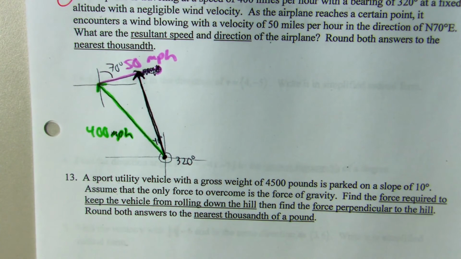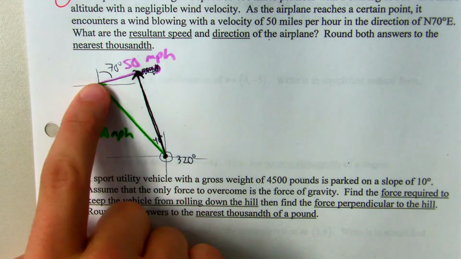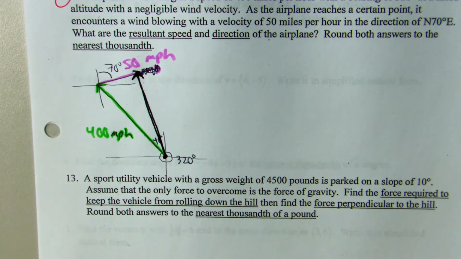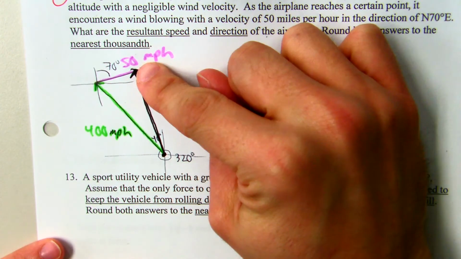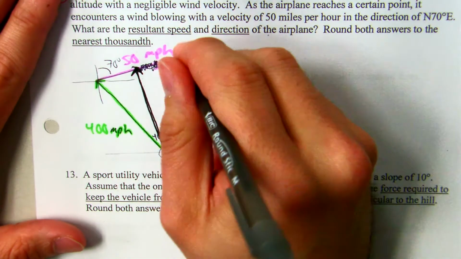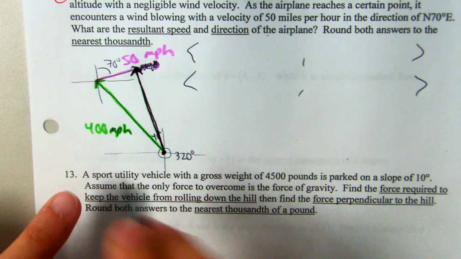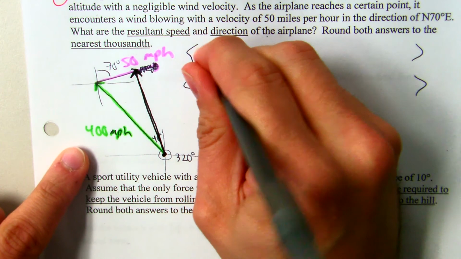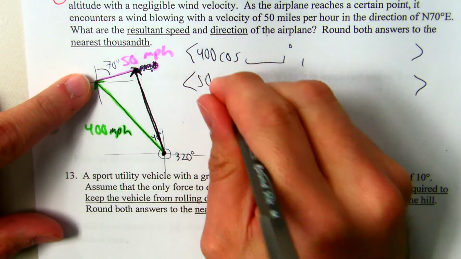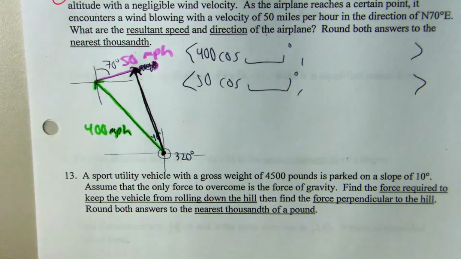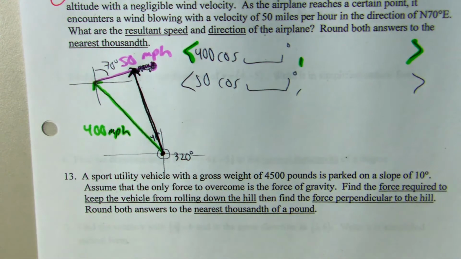Okay, so just like question 11, I can figure out how much this is pulling it west, figure out how much this is pulling it east, and add those together to figure out how much total this guy is going west. It appears to be going west. So I can do that. This would be 400 cosine of something. This would be 50 cosine of something. And I'm leaving those blank for a moment because this is where you guys have lots of mistakes.